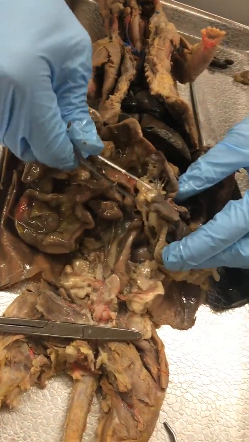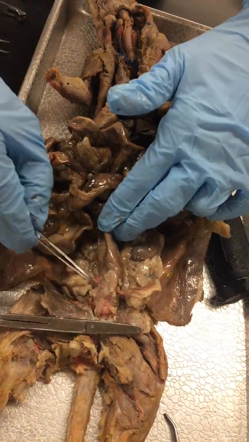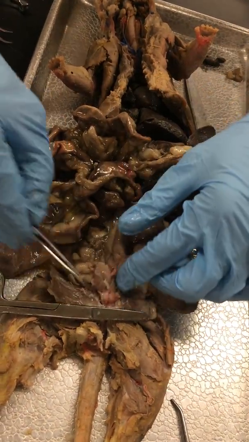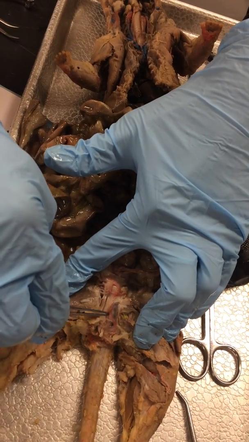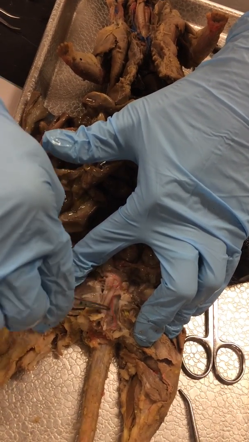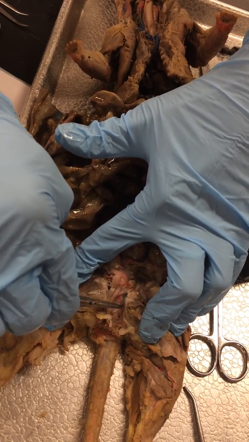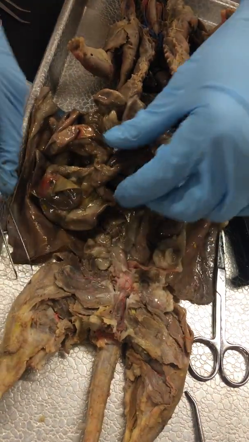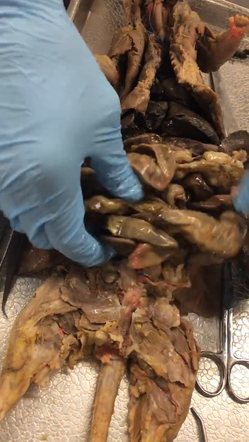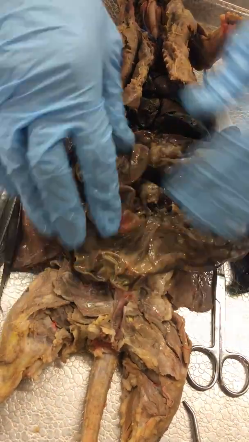The spleen is this organ here, large intestine, and rectum would be inside this pelvic cavity. So if we look behind the vagina, there's one more tube, and that's the rectum. And then the anus is the opening of the rectum.